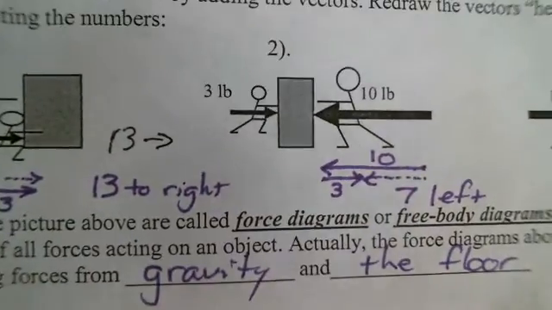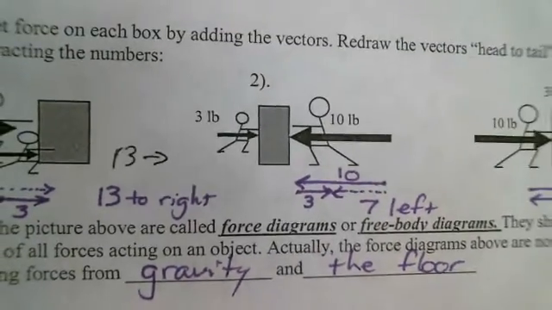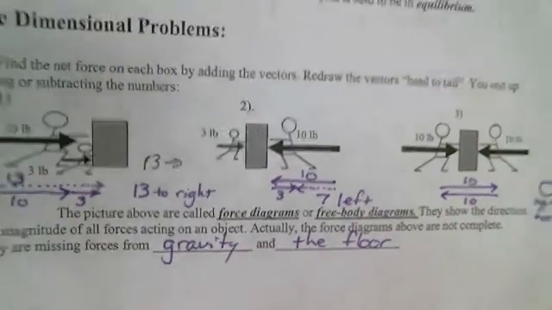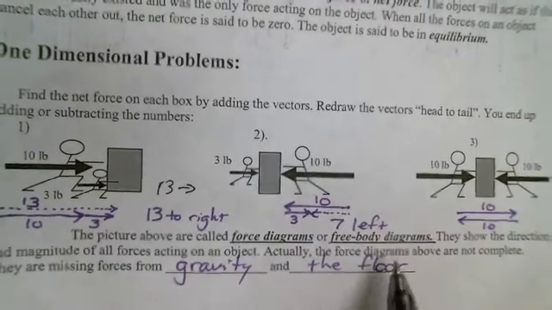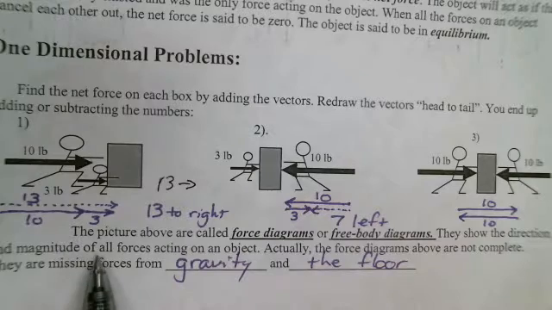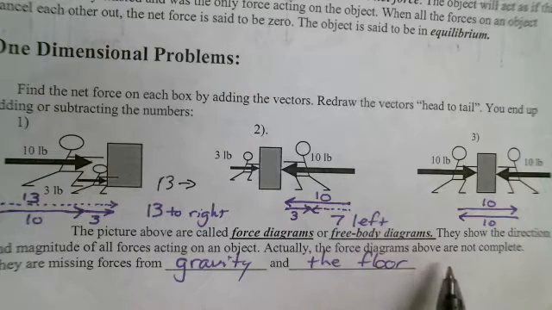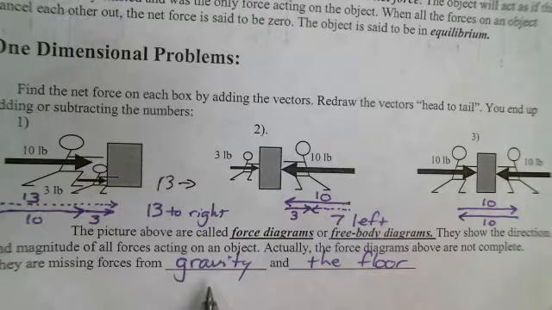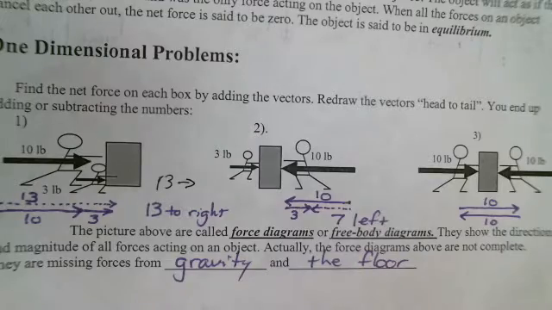Next line. The picture above shows force diagrams, in other words, free body diagrams. Let me move the camera up a little bit so you can see the whole phrase. These free body diagrams show the direction and the magnitude of all forces acting on an object. Actually, the force diagrams above are not complete. They are missing a couple forces: the force of gravity pulling down on the refrigerator and the force of the floor pushing back up. We're not going to complete those with the extra forces. We're going to go on to the next page.